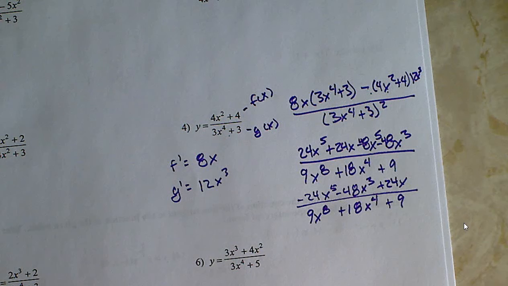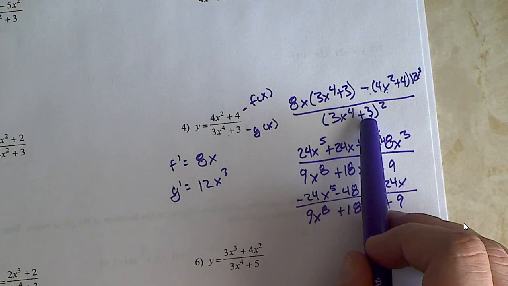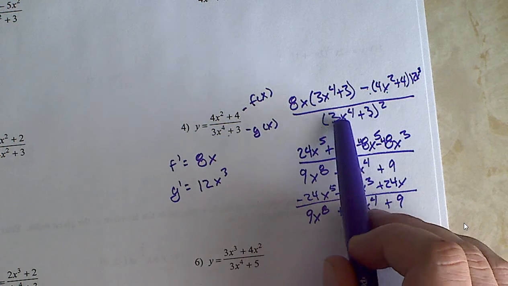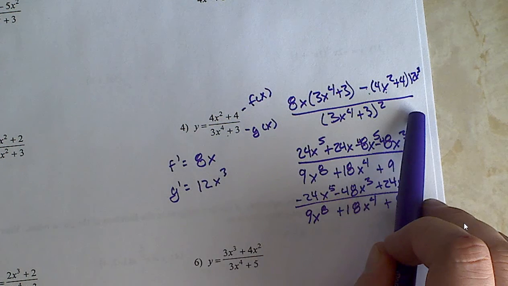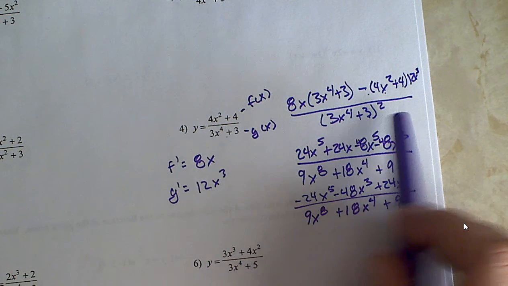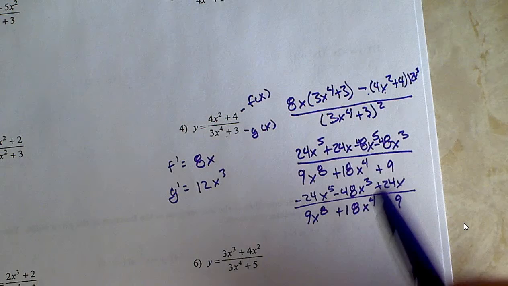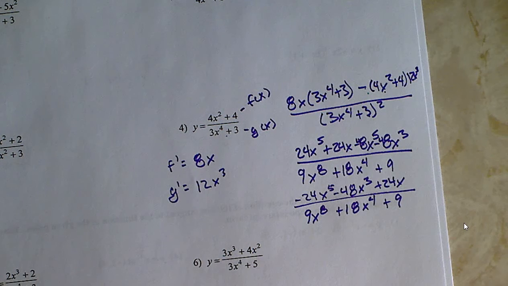So the reason it's 18 is because if you're doing the middle terms, 3 times 3 is 9, x to the 4th, and you're going to have two of those. You're going to have one from doing first times last, and one from doing inside times inside. And then 3 times 3 is 9, and if you double that, you get 18x to the 4th. Kind of, sort of?